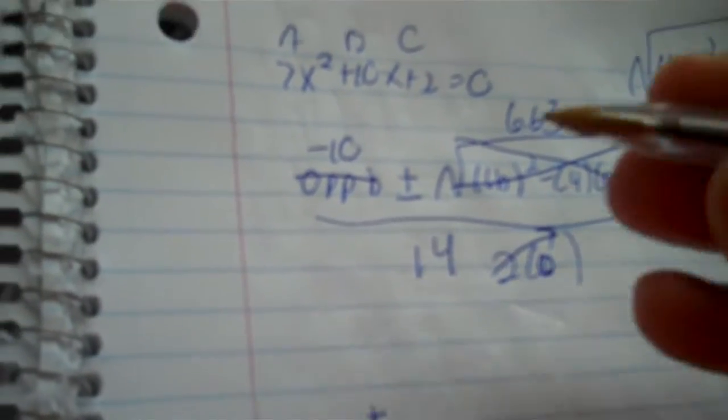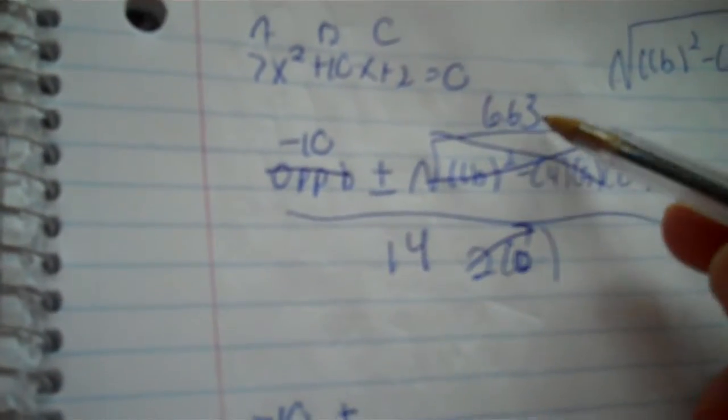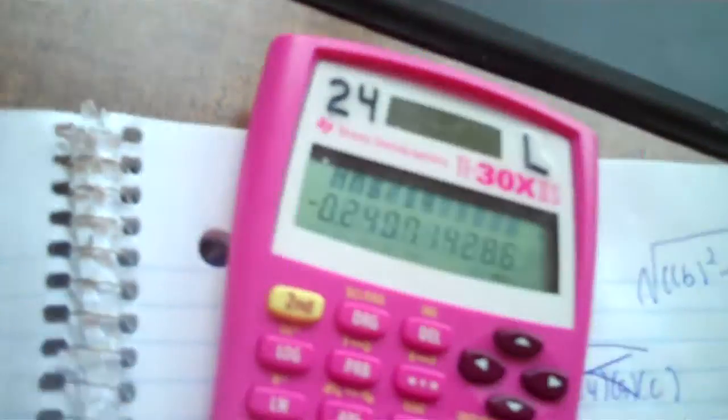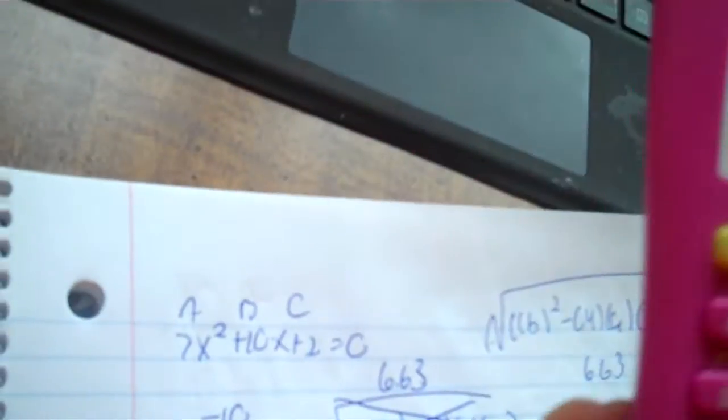So we have negative 10 in front, and then 6.63 comes after the plus minus, and then we have 14 on bottom. So I take negative 10 plus 6.63, click equals, and divide by 14. Negative 0.24. And then negative 10 minus 6.63, divide by 14. That'd be negative 1.19.